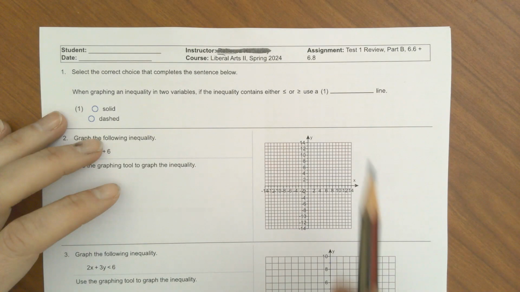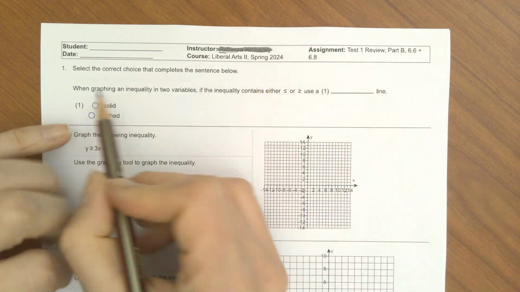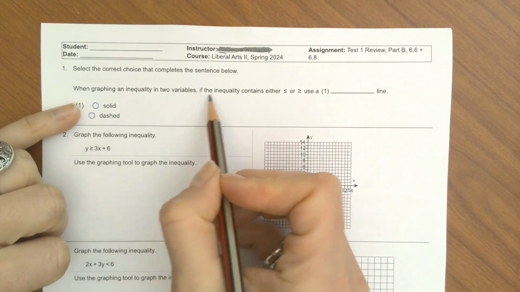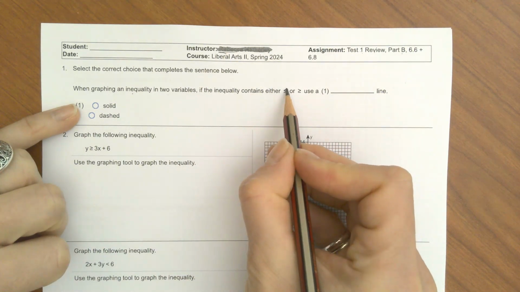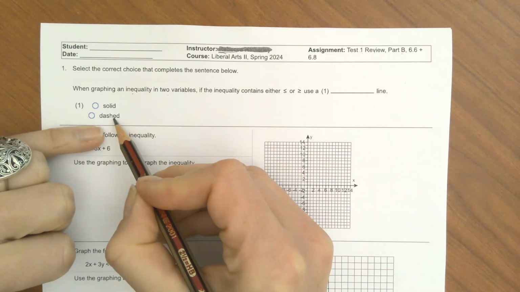This is the test review, test 1, part B. So when graphing an inequality in two variables, if the inequality has a less than or equal to or a greater than or equal to, should it be solid or dashed?